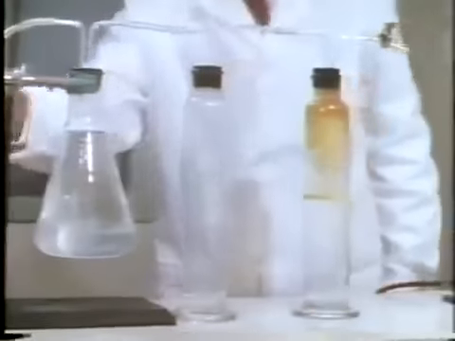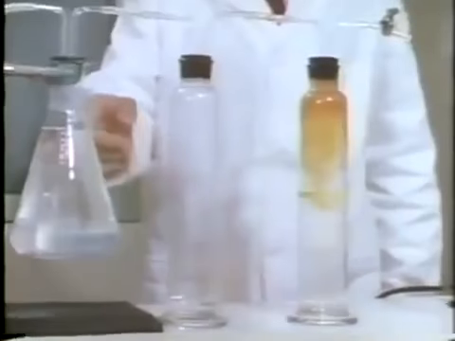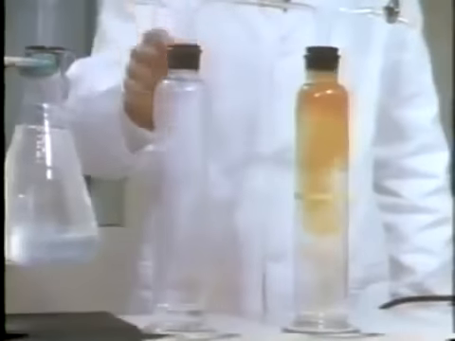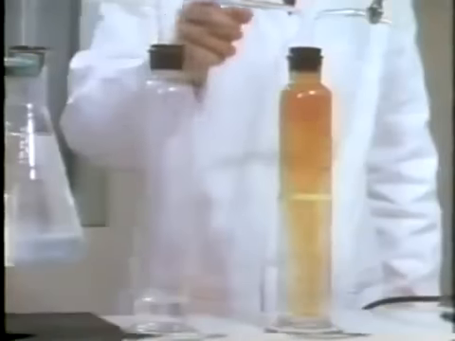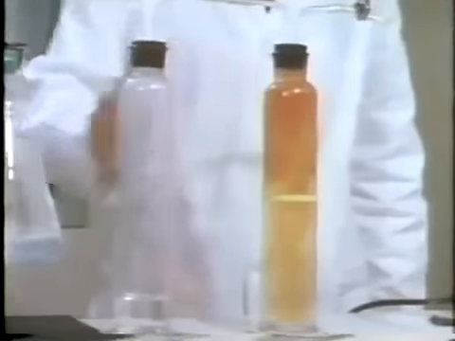Blowing into this tube causes water to enter the oxygen chamber. This forces oxygen over into the nitric oxide chamber. The color of nitrogen dioxide appears. We see that oxygen is the constituent of air that combines with nitric oxide.